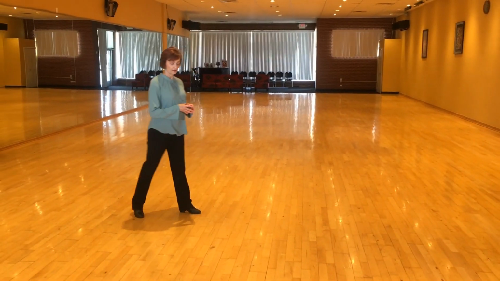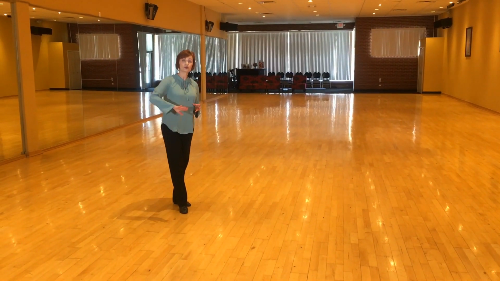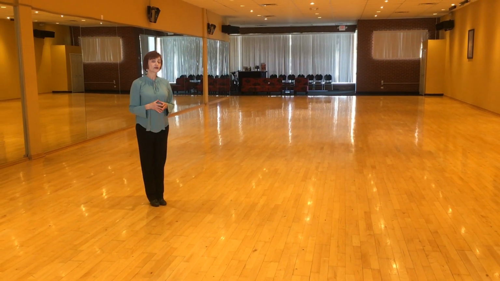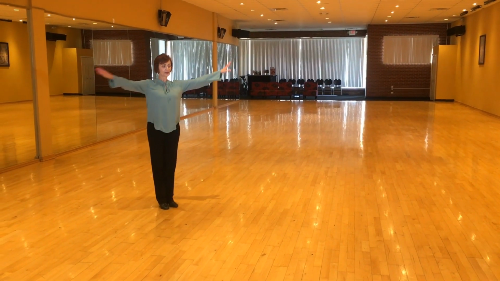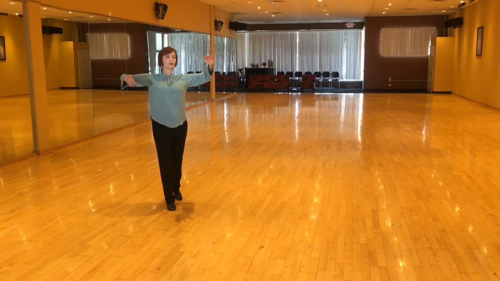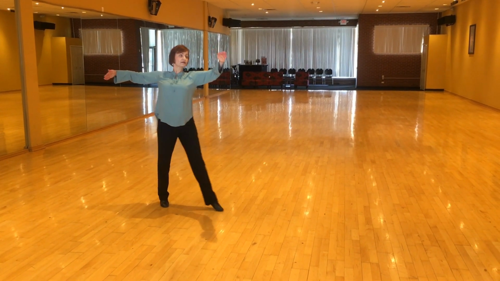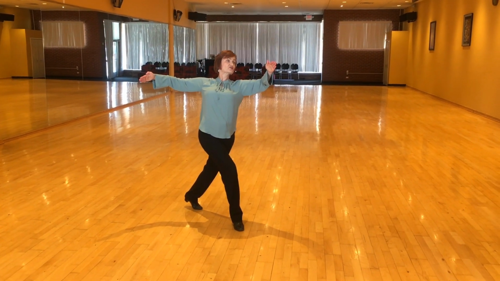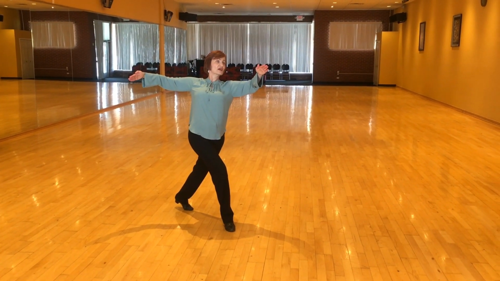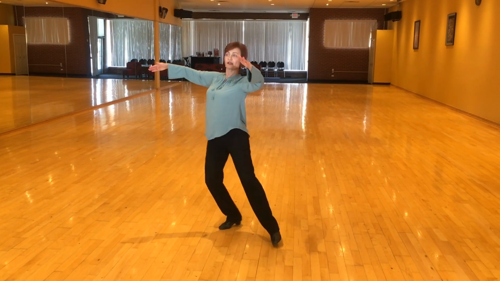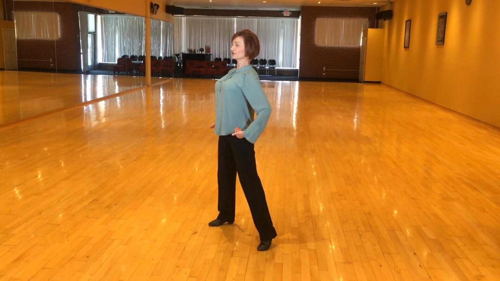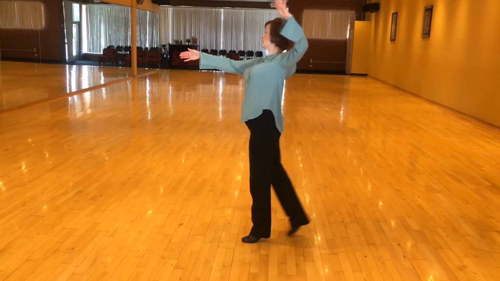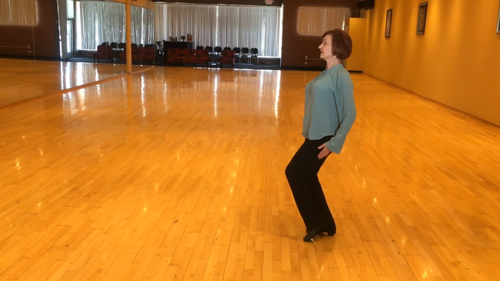Let's look at the promenade position when the man is closing to the partner, like open natural turn. Again, I'm in promenade. So now at this moment, again, my hips are more open than my shoulders. On the following step, the gentleman will bring his hips underneath the shoulders. Now it's a perfect square position, and now he can continue with the rest of his figure.